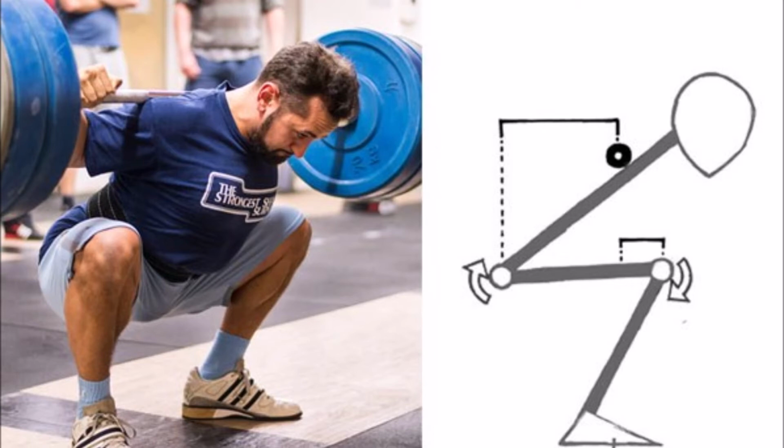And use your hips as a hip dominant, and then your knees will rotate down as a second hinge. But the main hinge is the hip. And as you can see, the moment arm with the back is very short. So there's little stress on the back in comparison with the high bar squat.